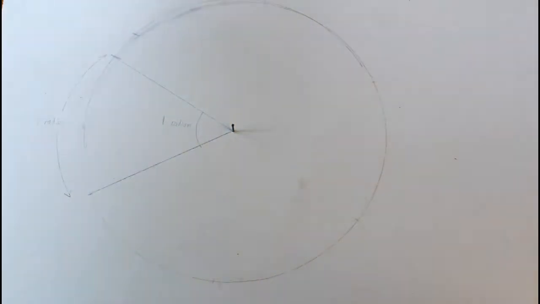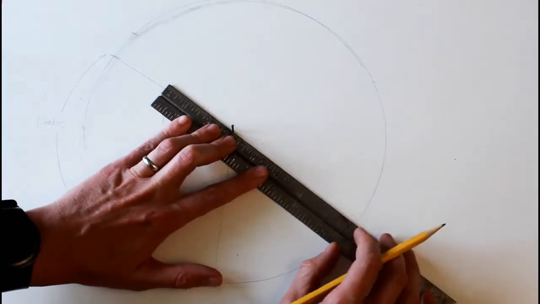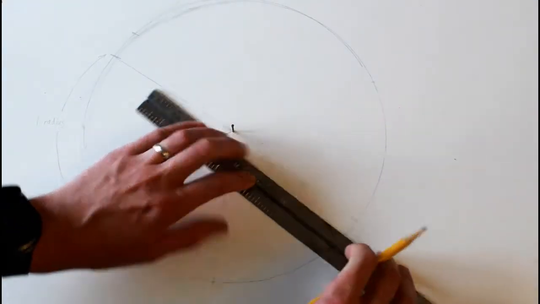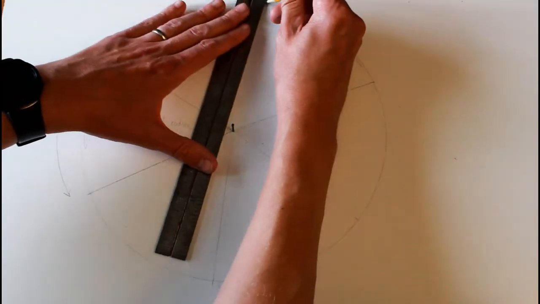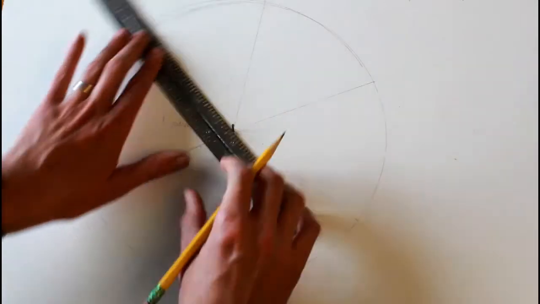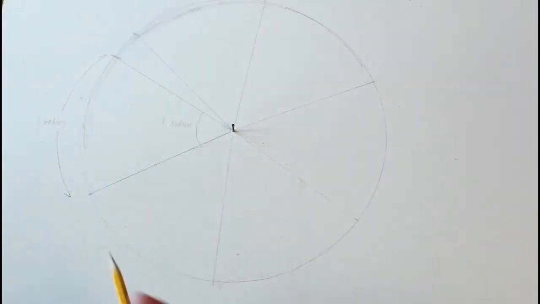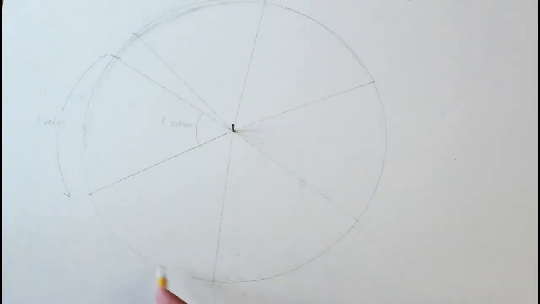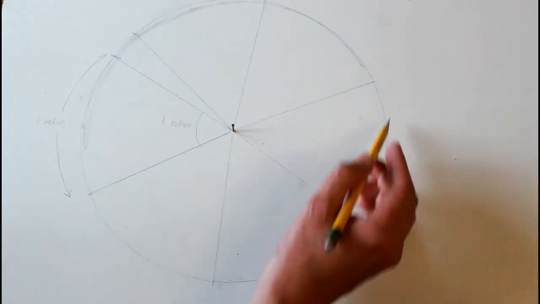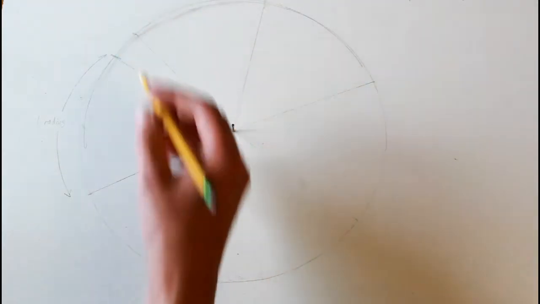Okay, another one there, and then if we just draw in angles on this, so walking around the outside here, we have to go through 1 radius, 2 radius, 3 radius, 4 radius, 5 radius, 6 radius, and a little bit extra.